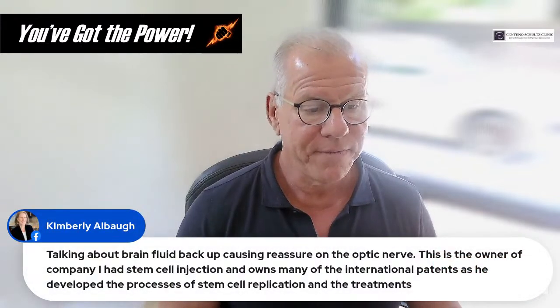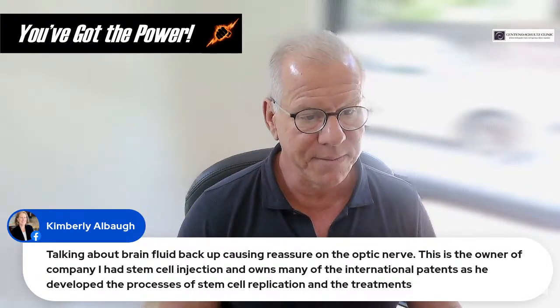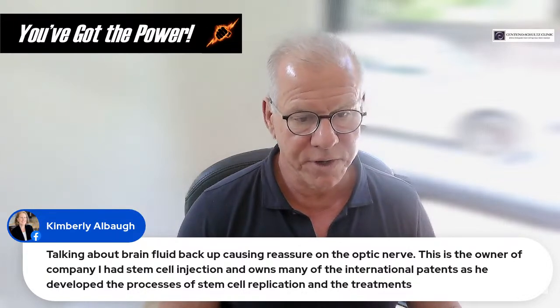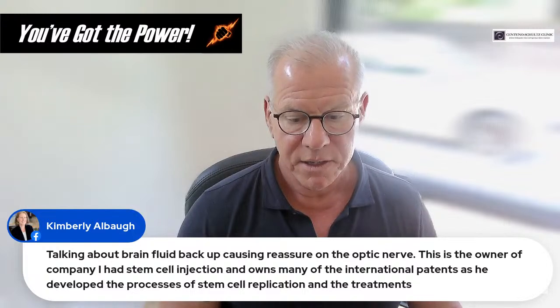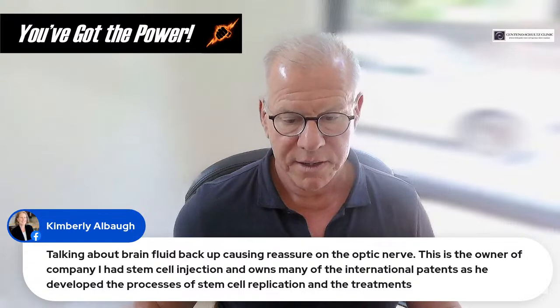Kimberly, talking about brain fluid backup causing maybe pressure on the optic nerve. This is the owner of a company that had stem cell injection, owns many of the international patents, and has developed the process of stem cell replication and the treatments. Oh, okay. Not quite sure what that is.